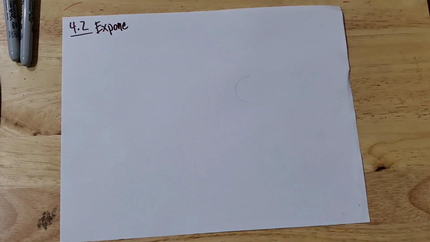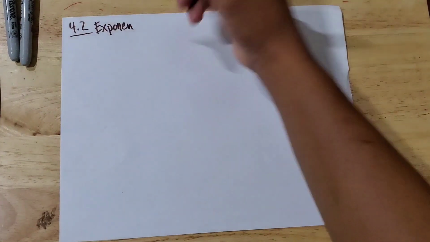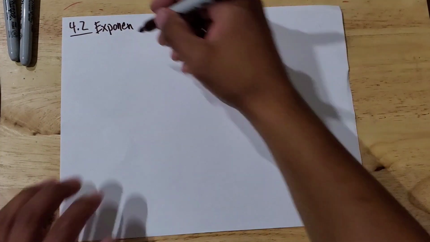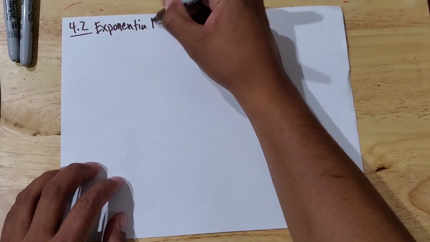How do you spell exponential function? That's a good question. Exponential function.